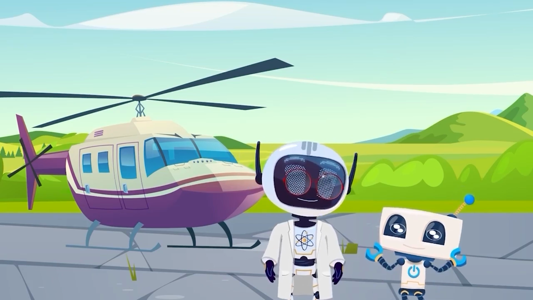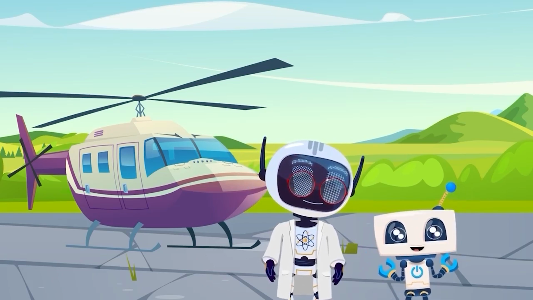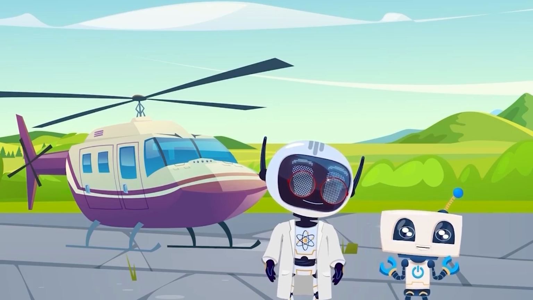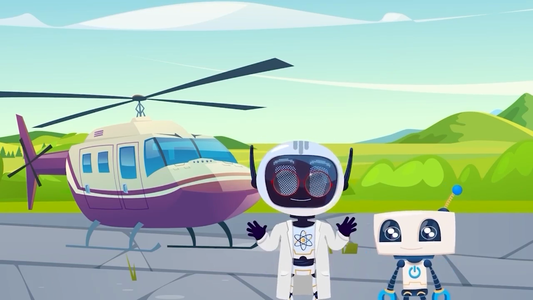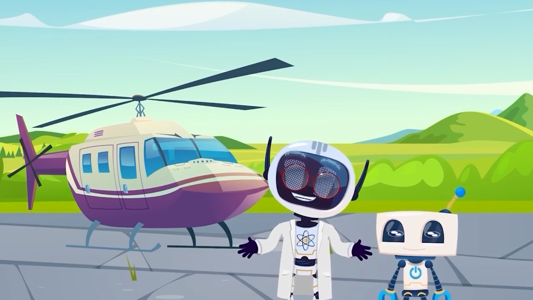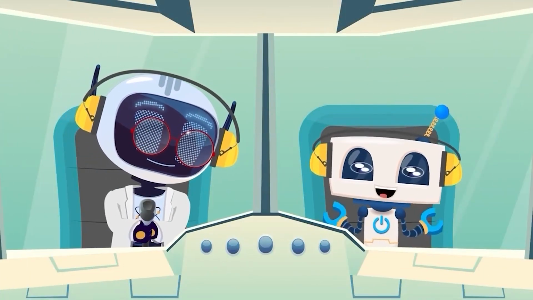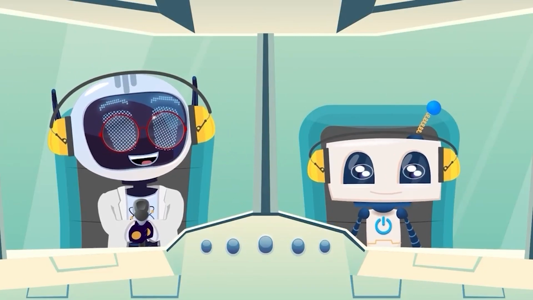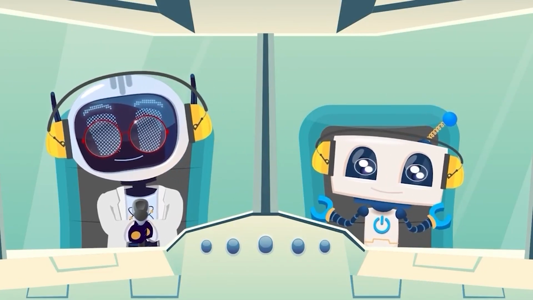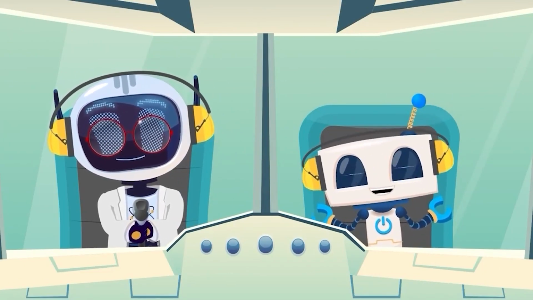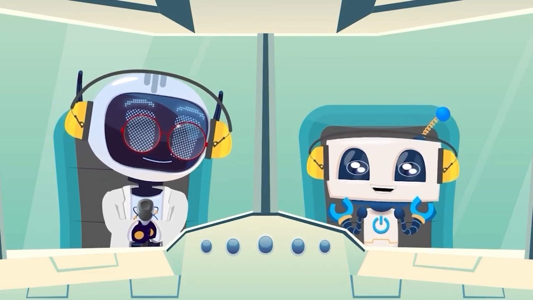All right. Now that I know the parts of the helicopter, can we go for a ride? Of course. Let's get into the cockpit. Do you have your seatbelt on? Yes. Let's start the engine. Wow, that's noisy and windy.